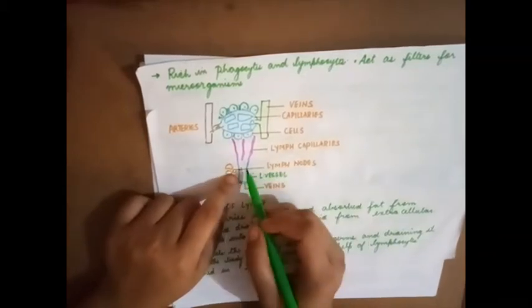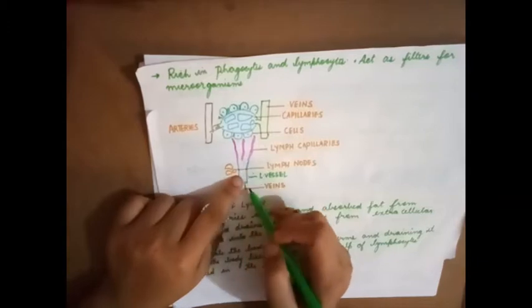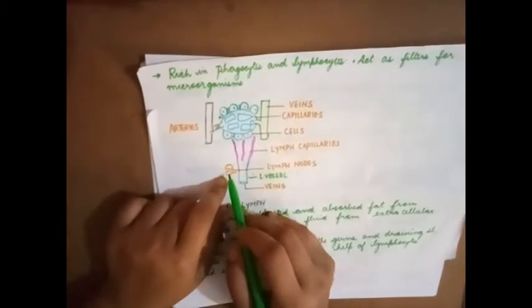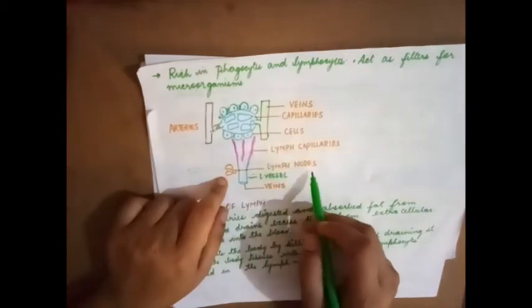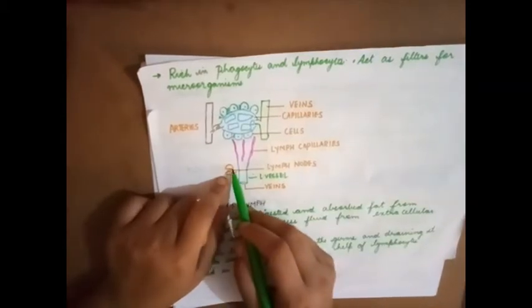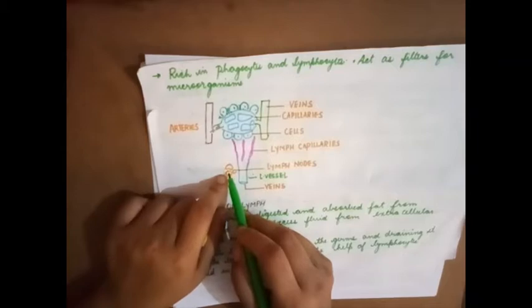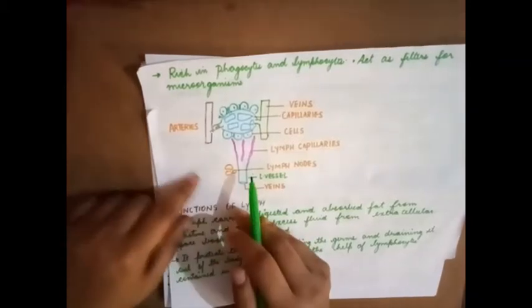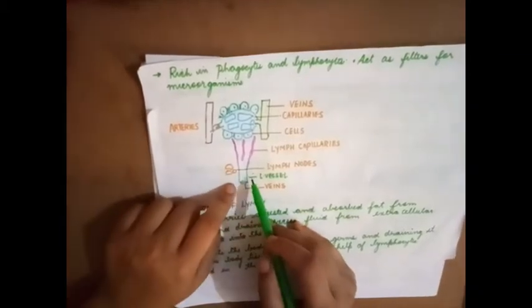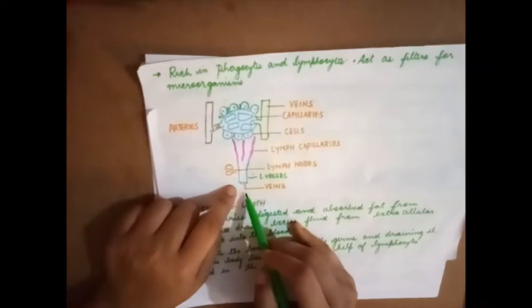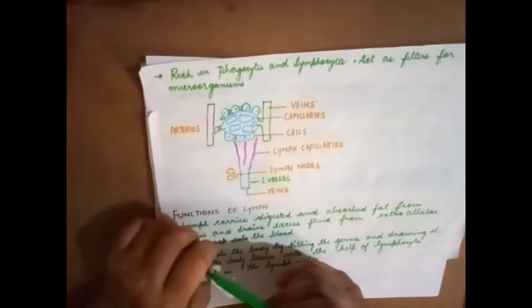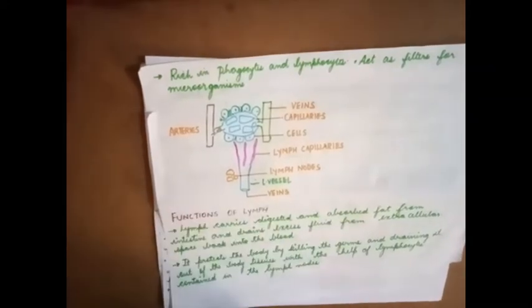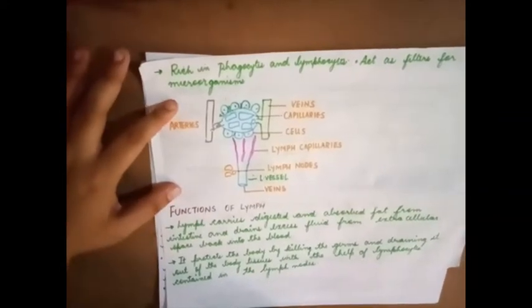Now, through the course of this lymph vessel, we see the presence of oval or kidney shaped structures known as lymph nodes, in which you have the WBCs present and they ingest the foreign organisms. And finally, this lymph vessel is connected to the vein and the substances are put back into circulation. This is with respect to your lymphatic system.